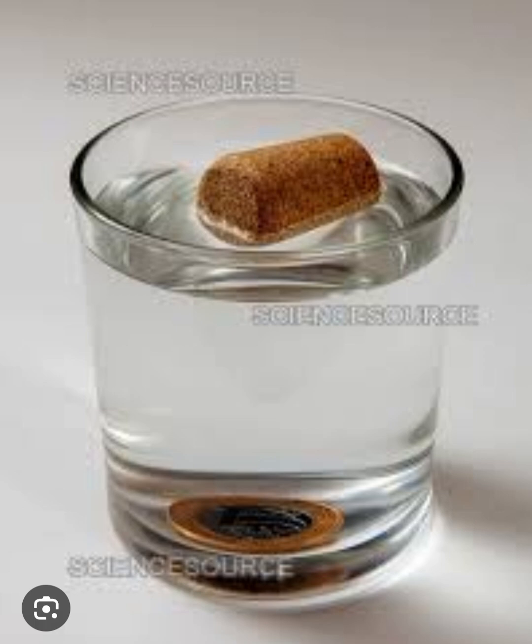Now, what about this cork? It's pretty light. Will it sink or float? It floated. That's because the cork is less dense than the water. It has less stuff packed into its size compared to the water. So it bobs right on the top.